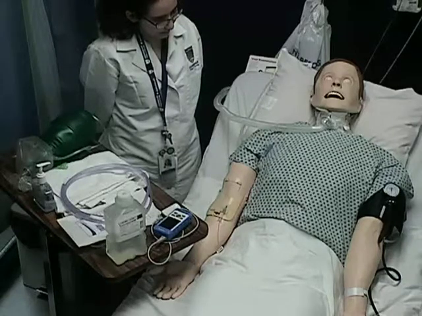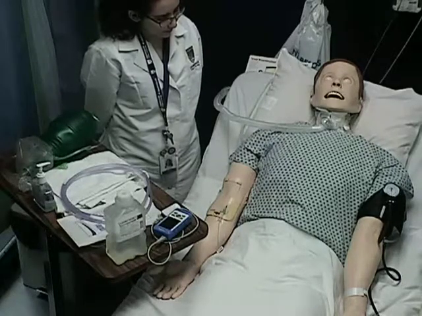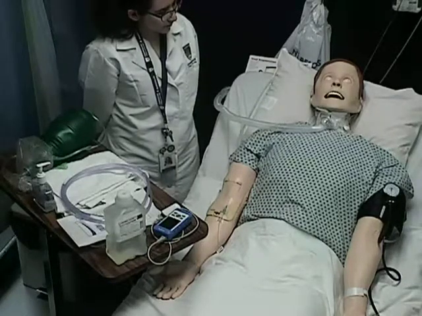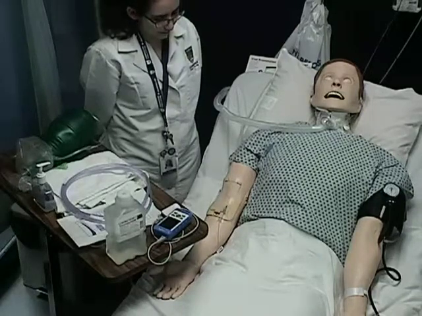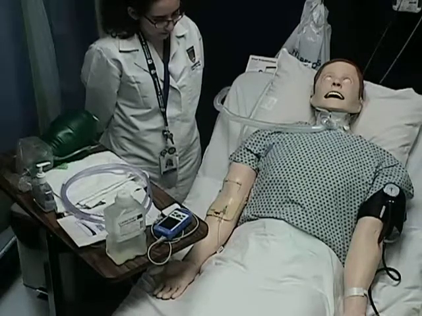Encourage patient to cough out secretions. Explain importance of coughing during procedure. Assist patient into appropriate position.